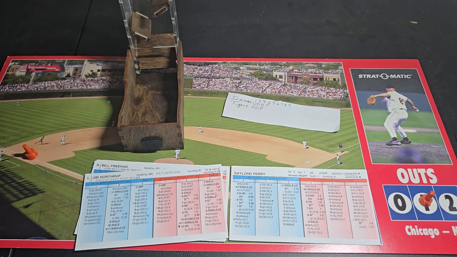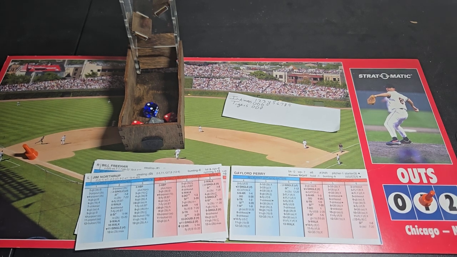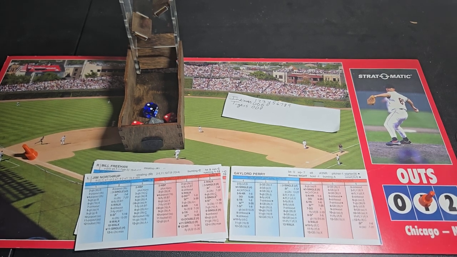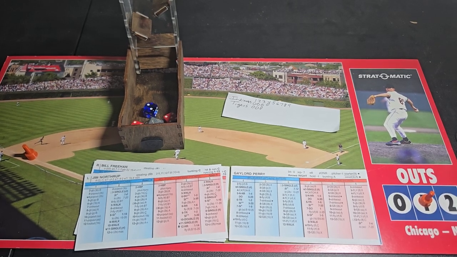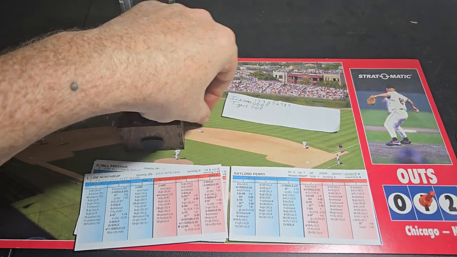And here's Northrup. 2 and a 10. And that's ripped down past the third baseman, down the left field line. Scoring from third is McAuliffe. Into second with a double is Northrup. And the Tigers take a 1-0 lead.